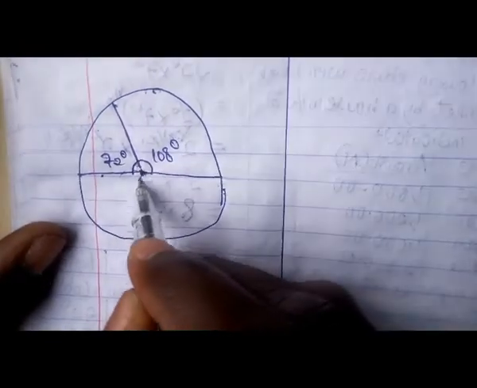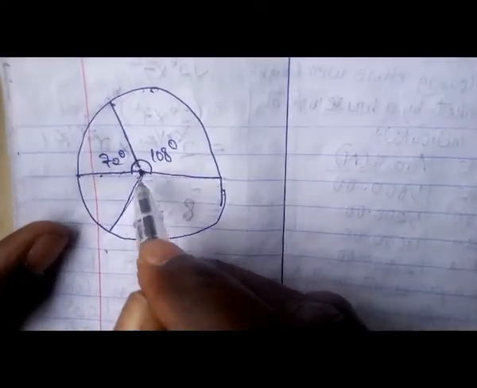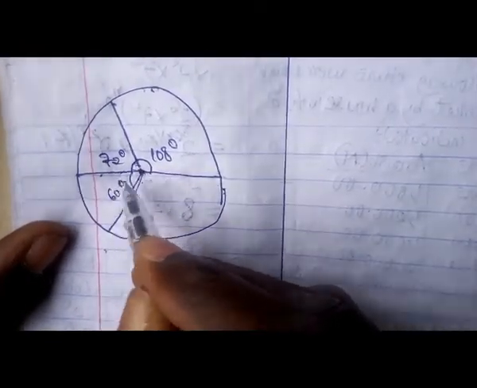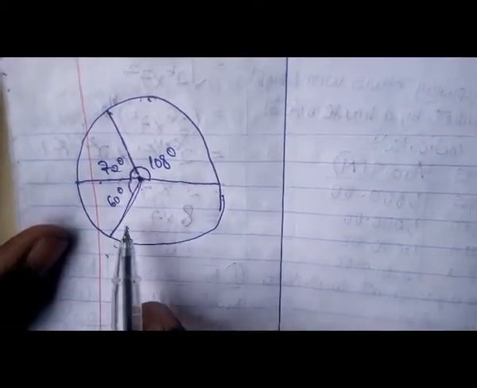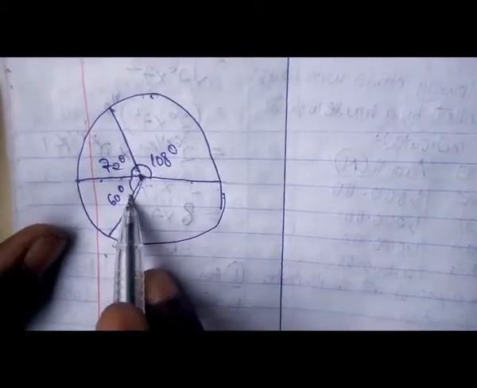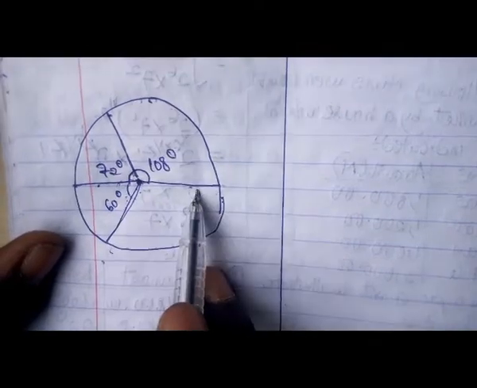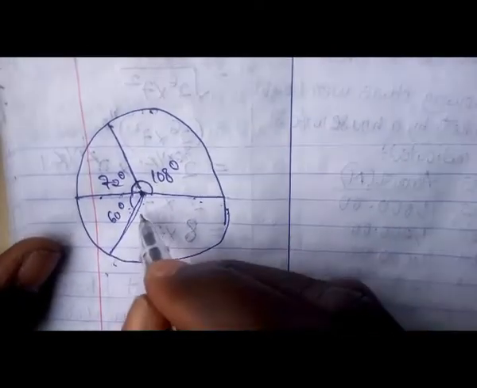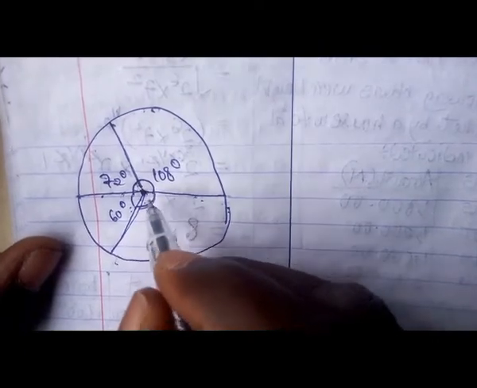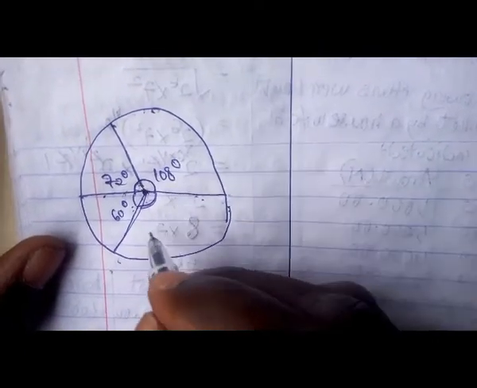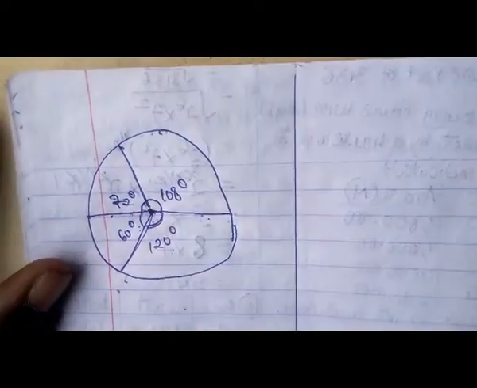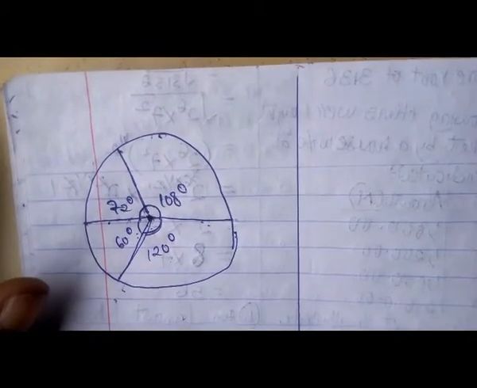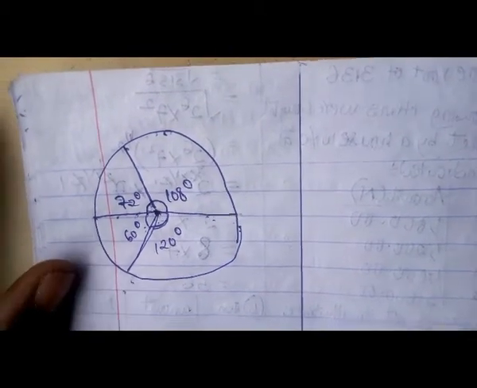Therefore, 60 degree will be somewhere here. Therefore, the remaining one, 180 minus 60 is 120. So from here the remaining one, the last one, that is rice, is what? 120 degree. So this is the pie chart for the information illustrated.